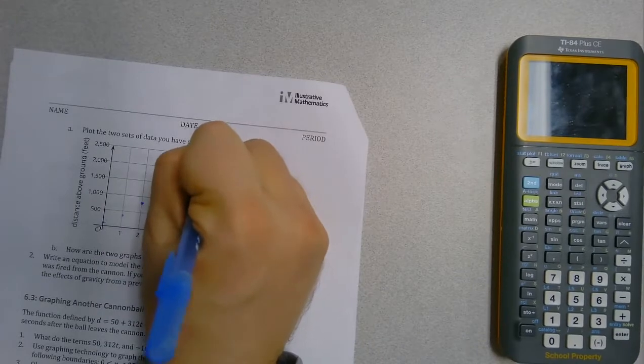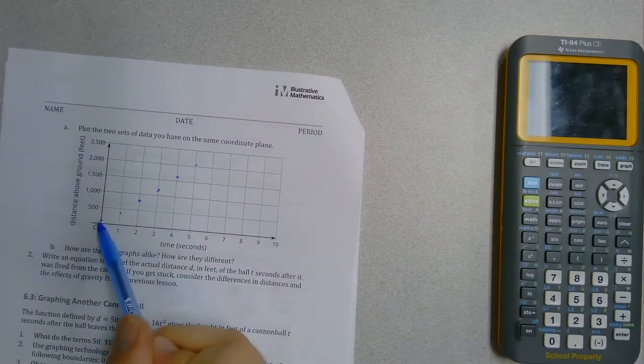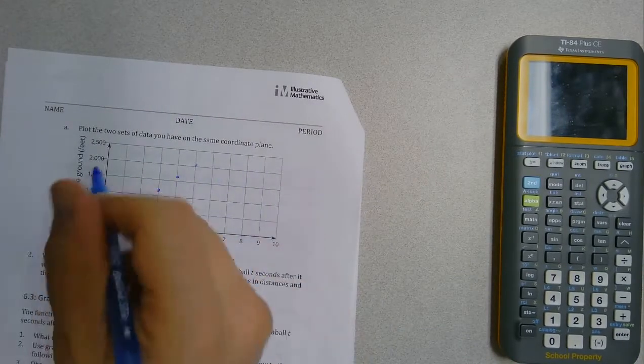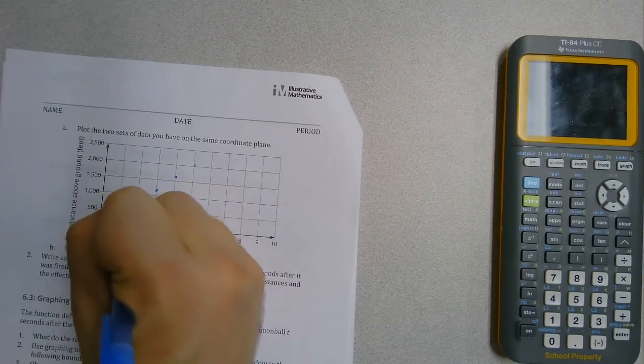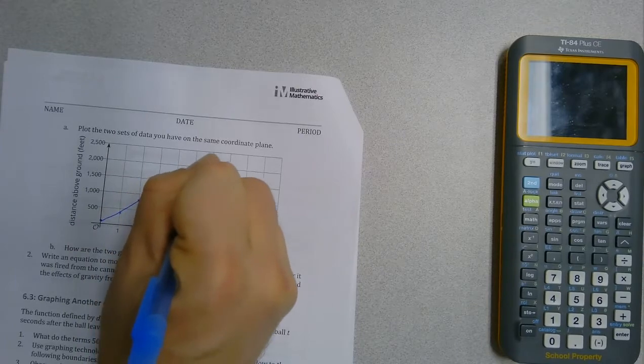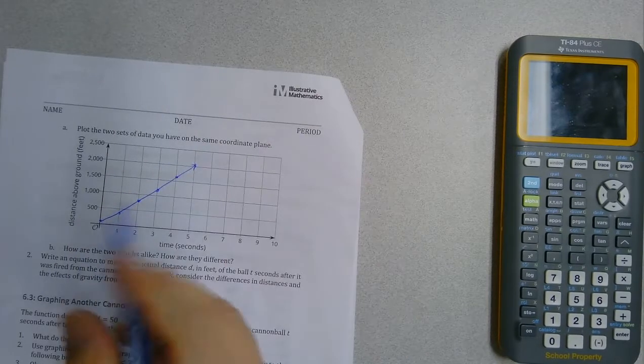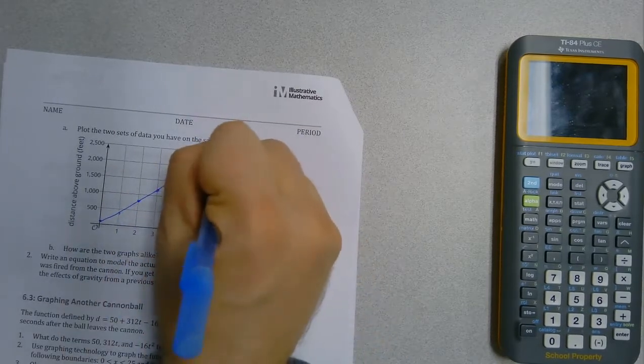And 5 seconds, 2,040. Now the cannonball is moving between the intervals from 0 to 1 second, so it does make sense to connect these. And then I notice that the first graph is linear.